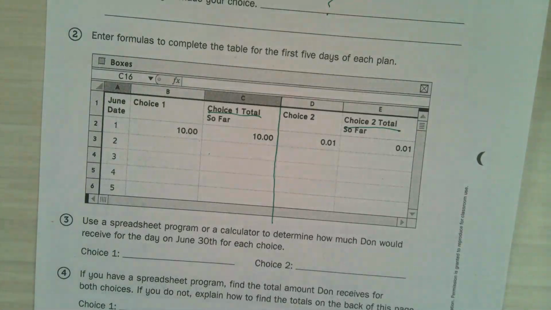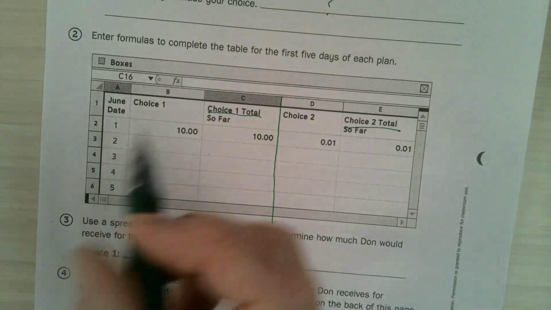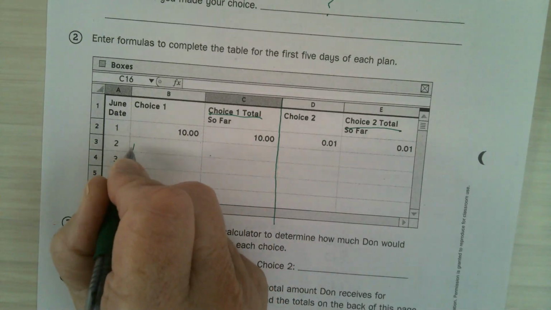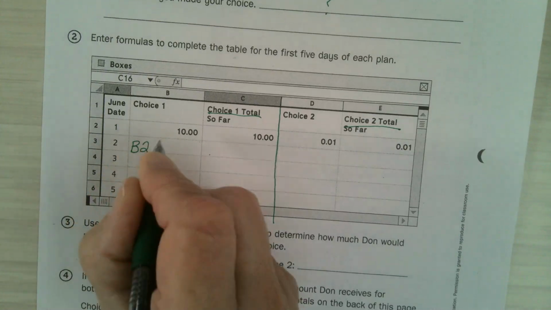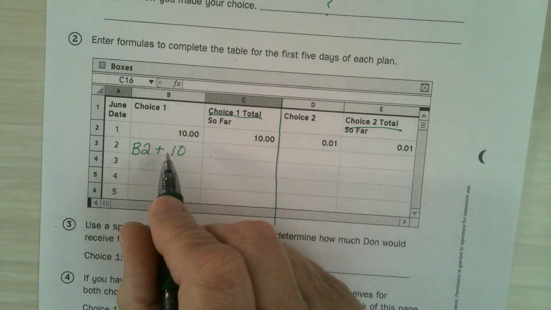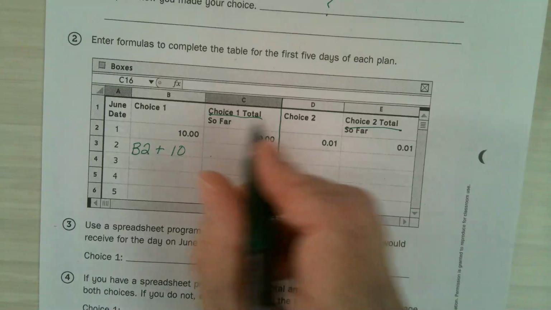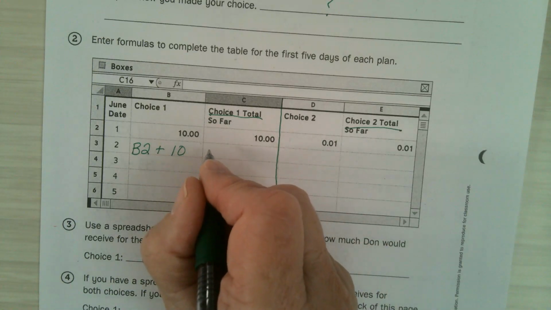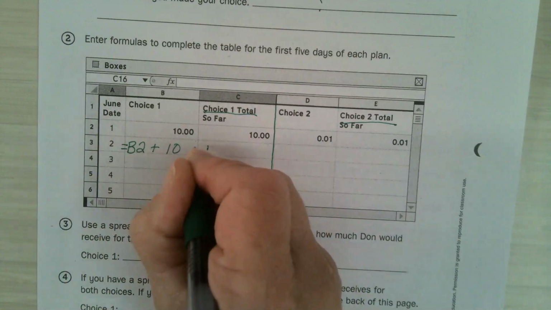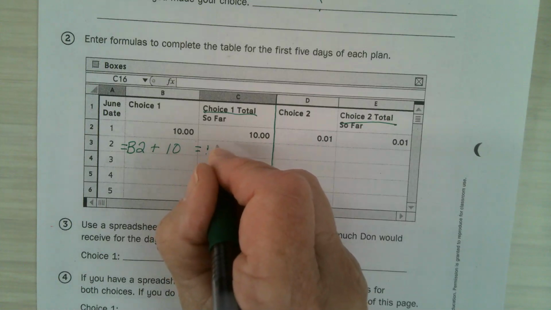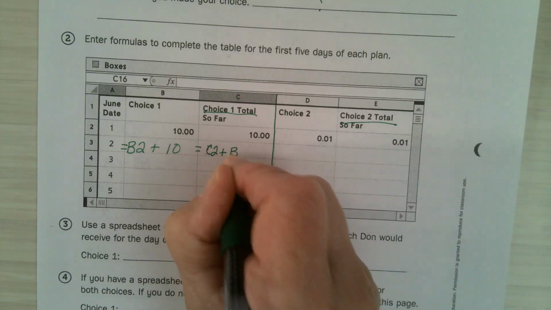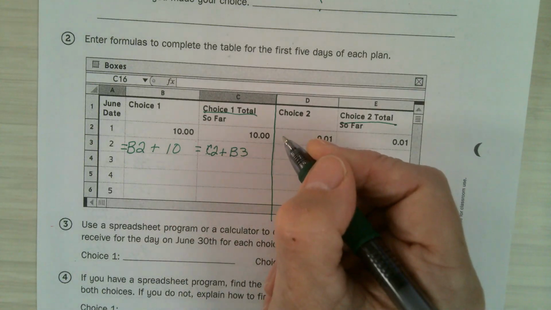So, the formula that you're going to do is B2, $10, plus 10. We add 10 to each one, right? So that equals C2 plus B3. Oh, I forgot to put the equal sign. So this equals C2 plus B3.